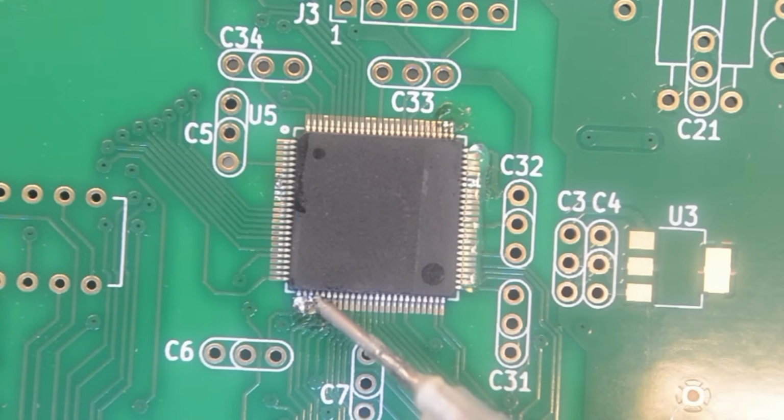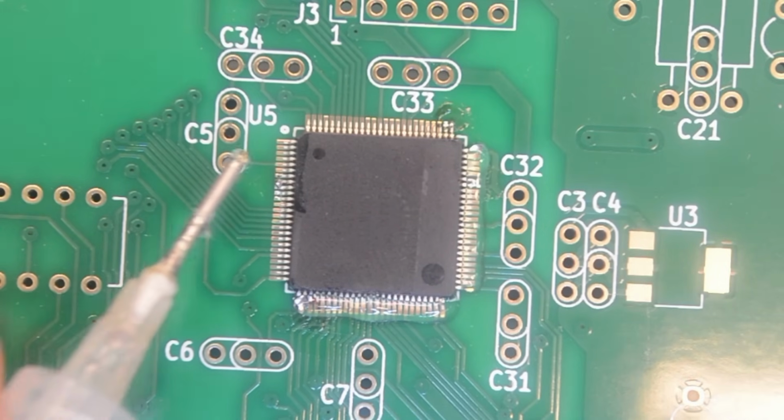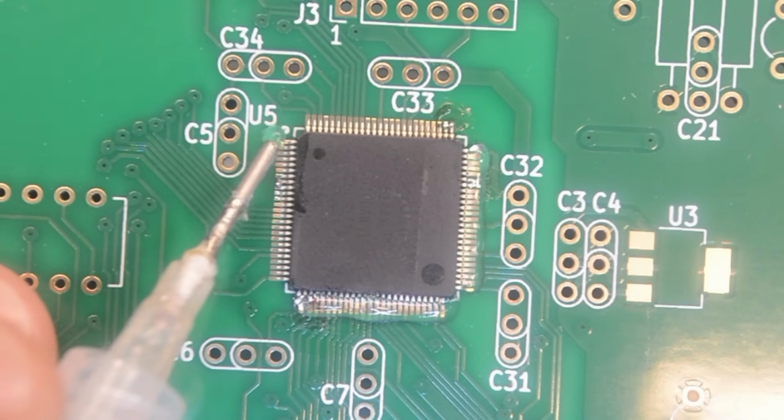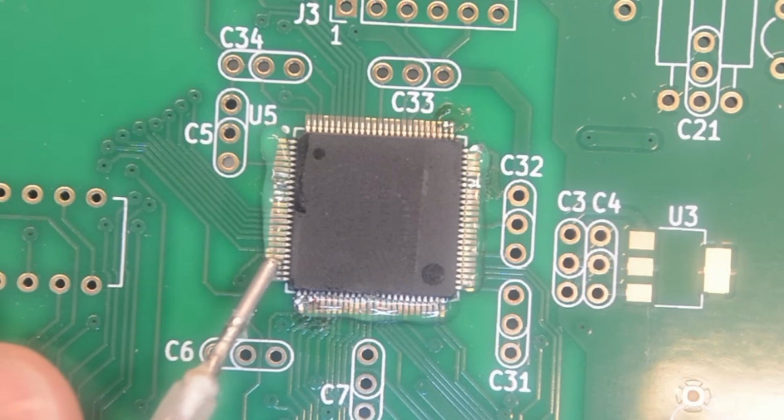Okay, so what I did off camera here was just to hold the chip down while adding a small splash of solder on each side. So now the chip can't move and it's properly aligned. An easy thing to do, but very difficult with a large camera on top.